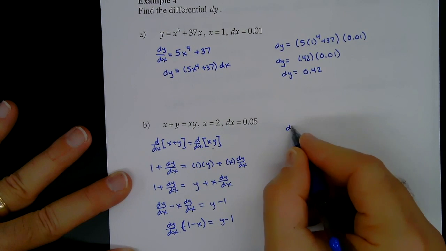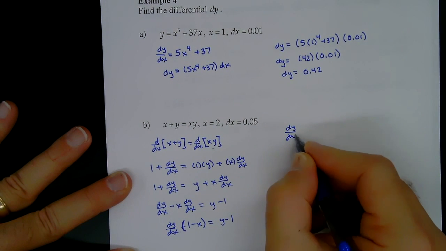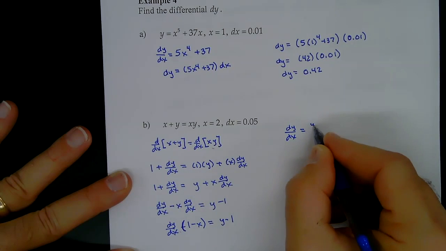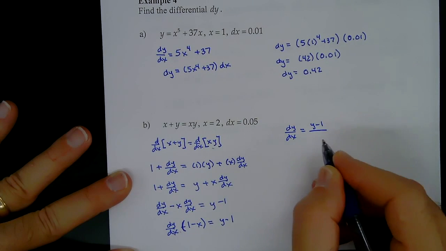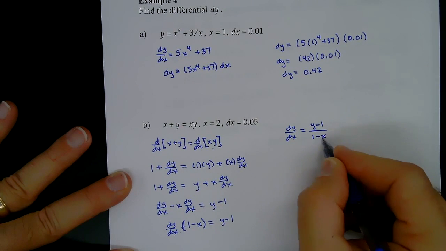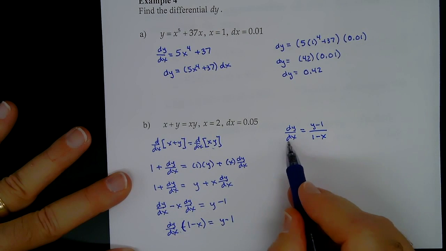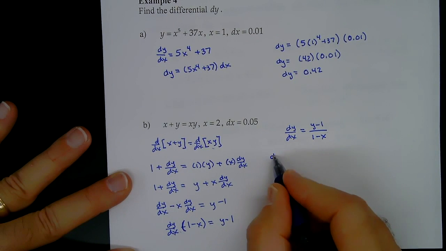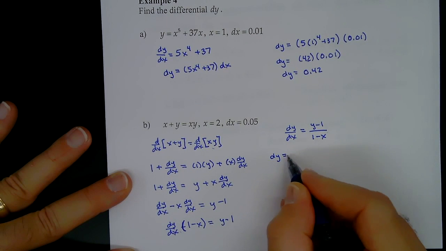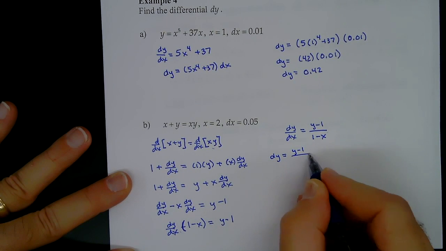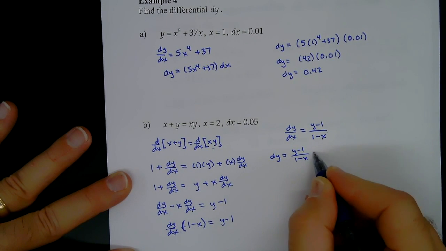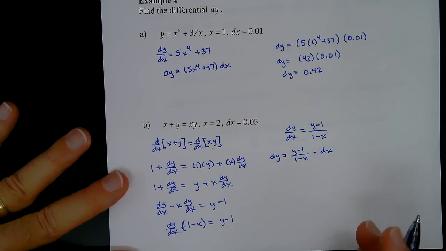Okay, so my dy over dx is equal to y minus 1 over 1 minus x. And so what I'm going to need to do is multiply both sides by dx, and I wind up with dy equaling y minus 1 over 1 minus x times my dx.